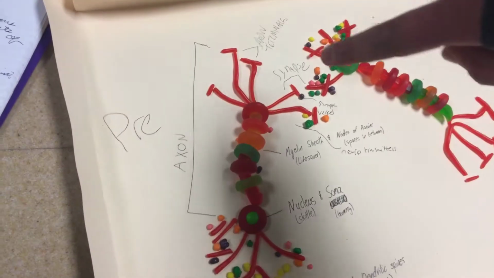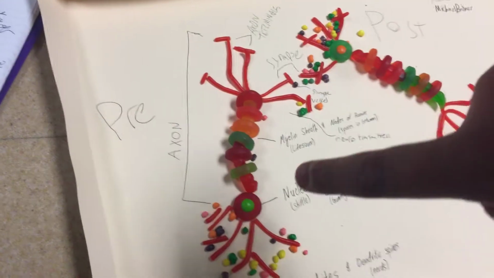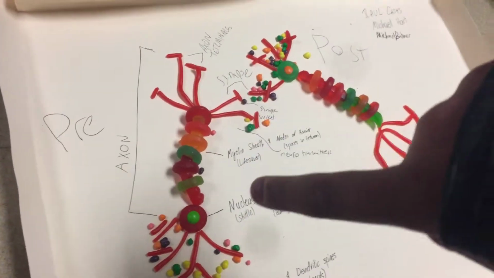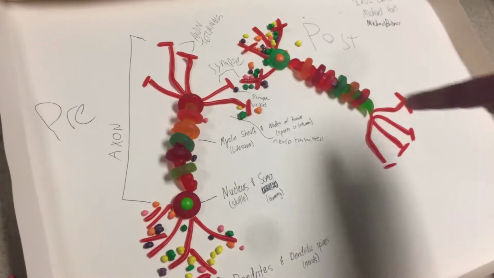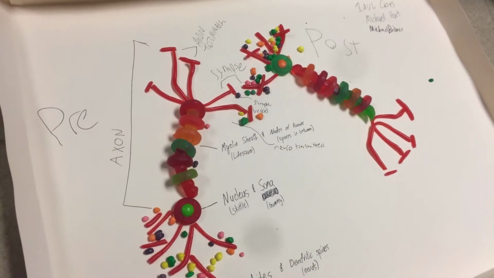So this is the pre-nerve. This is the presynaptic nerve. So it's getting ready to send all these neurotransmitters to the postsynaptic nerve, which is getting ready to receive all of these.